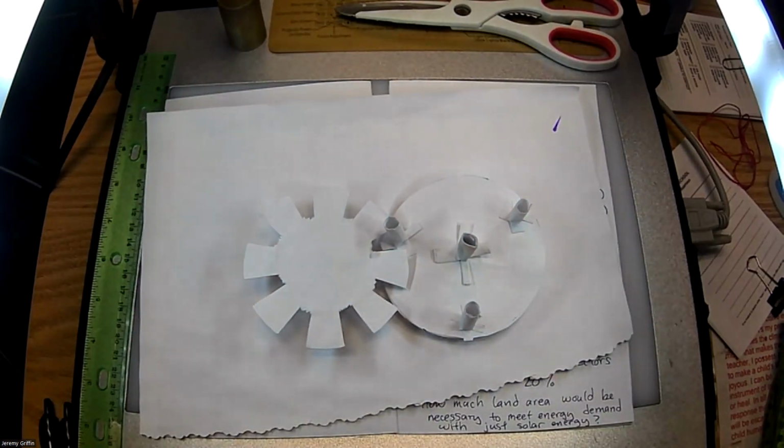Okay. What do I want you guys to get out of this project? You get to exercise your spatial skills today. You get to think in three dimensions. You get to work in teams. Get your hands on all these materials. It's just a paper and glue project.